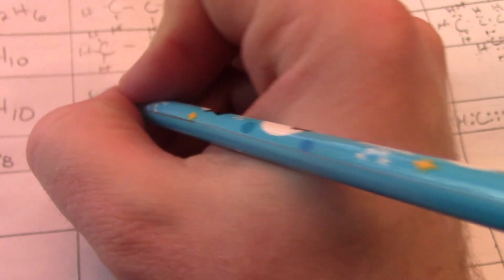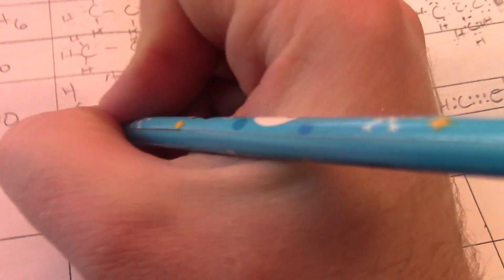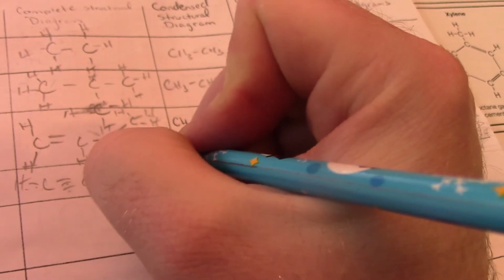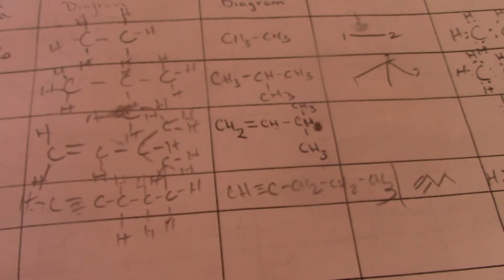My complete structural diagram looks like this. Now obviously this is getting a little messy. So maybe when you do this assignment, put it on a separate sheet of paper where there's more space.